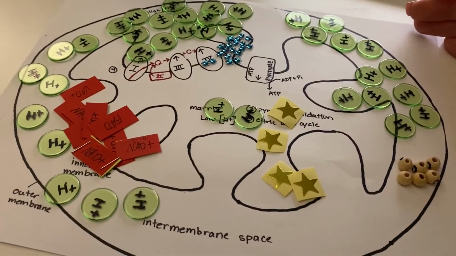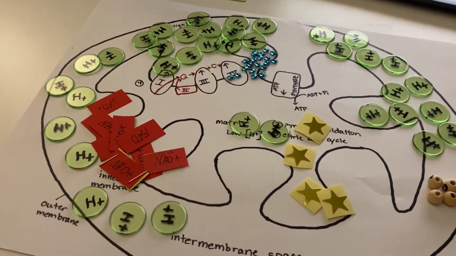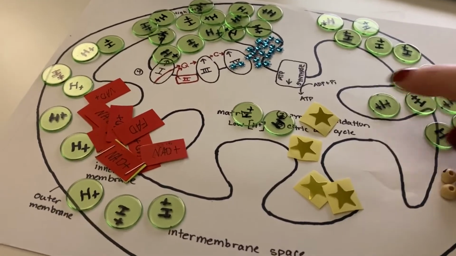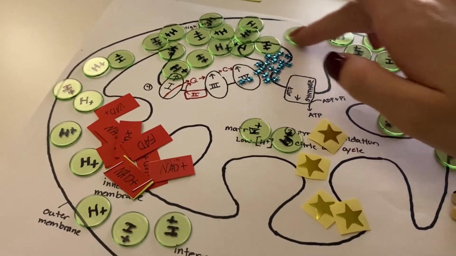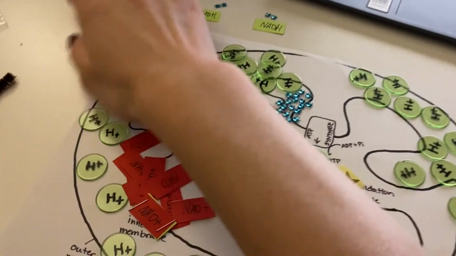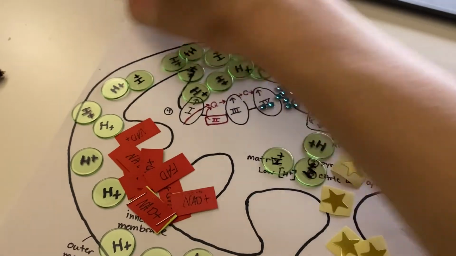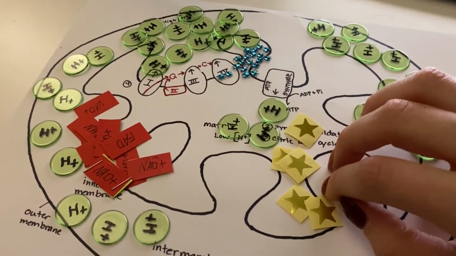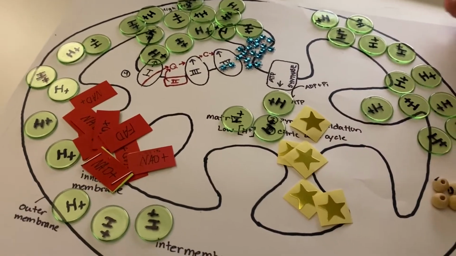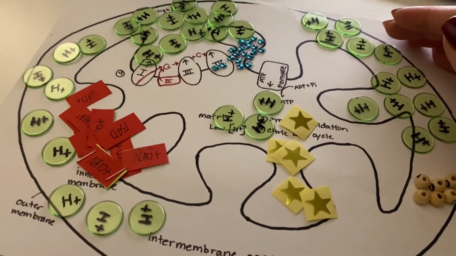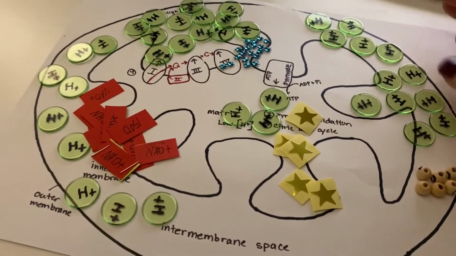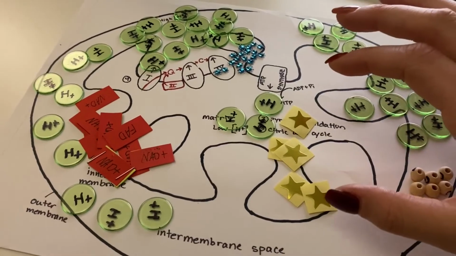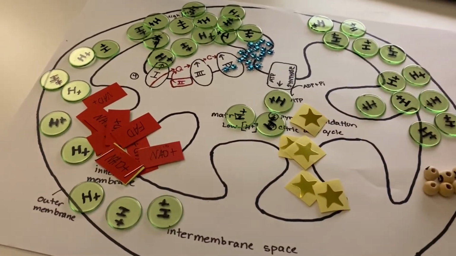Assuming that this worked 100% effectively and efficiently, since there were 34 hydrogen ions, and as each one passes through ATP synthase through facilitated diffusion, one ATP is created, there will be 34 ATPs. So 30 were produced from the energy that was harvested and transferred by the NADHs, and 4 of the ATPs are produced from the harvesting and transferring of energy by FADH2.